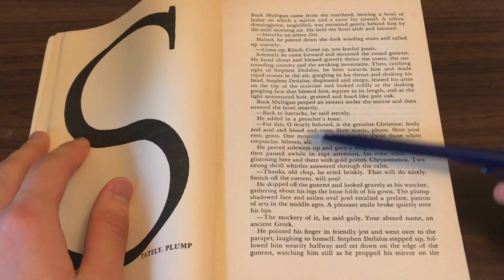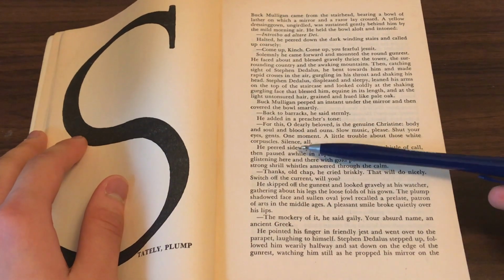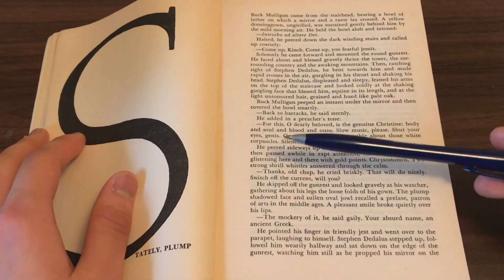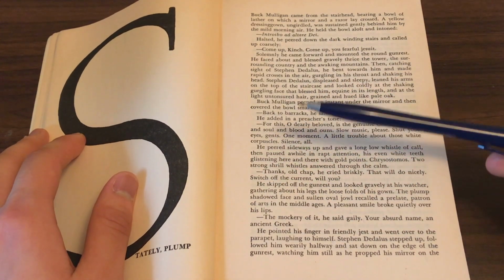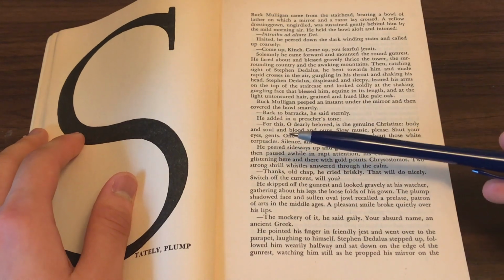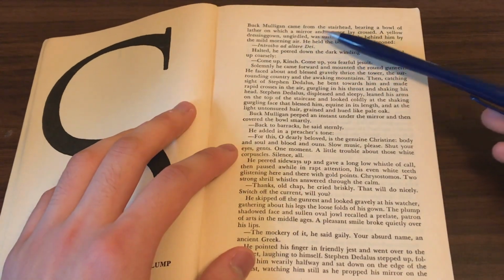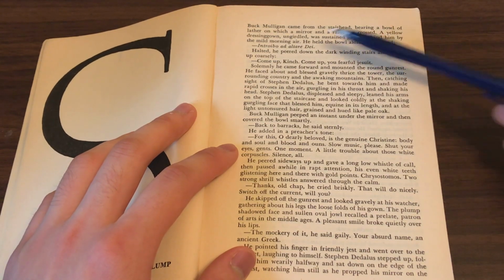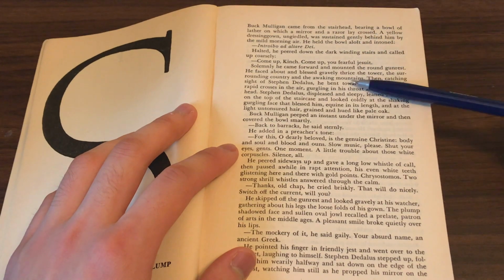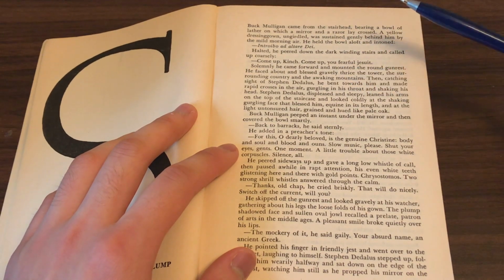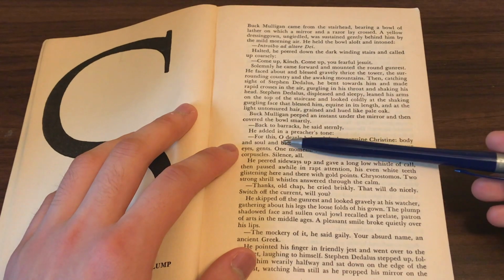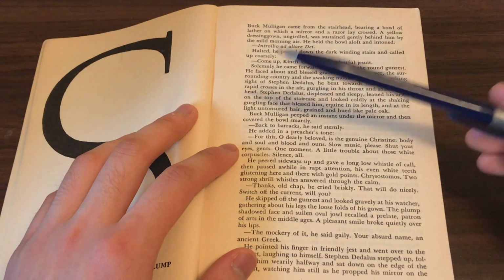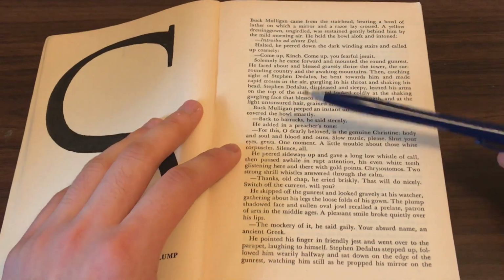And even just the grammatical structure of a lot of these sentences is really awkward. Let's take the first sentence, stately plump Buck Mulligan. Those first few words are already arranged in a way that's very awkward, clumsy, and not particularly artistic or elegant. Came from the stairhead instead of just went down the stairs, bearing a bowl of lather on which a mirror and a razor lay crossed. Instead, he could have just said, holding a bowl with a mirror and a razor on top of it. Halted, he peered down the dark winding stairs. And so you can see the awkwardness of this writing. It doesn't flow at all.